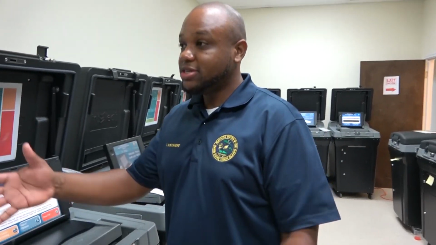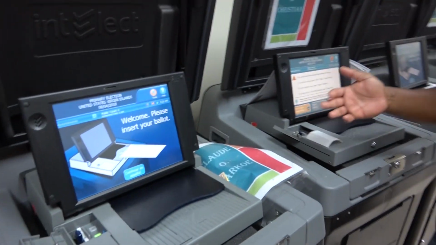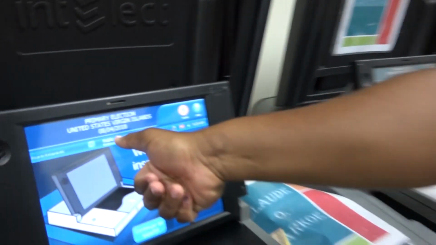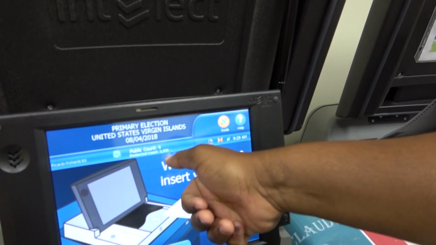Okay. So this one is a DS200. This machine is a machine that tabulates the votes. Okay. So this tabulates the votes. Correct. Okay. So now we're at our public count of 4 ballots. You realize now it says 2395. At first it was 2391.